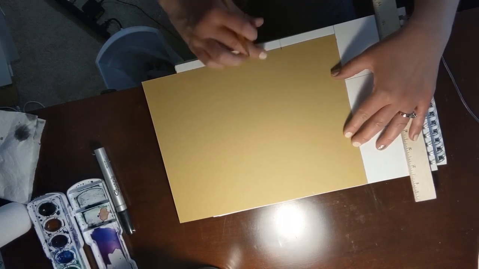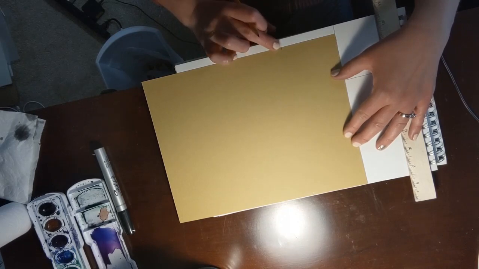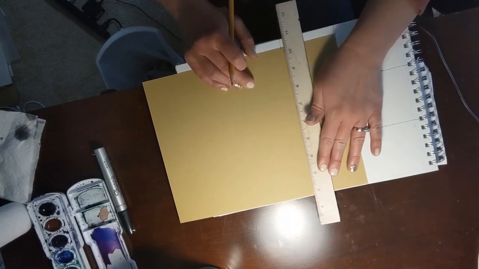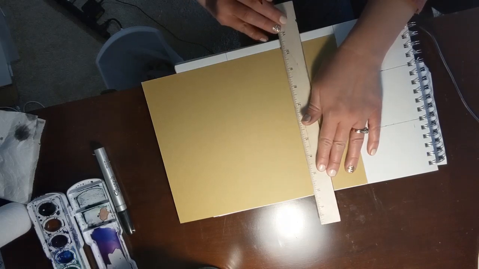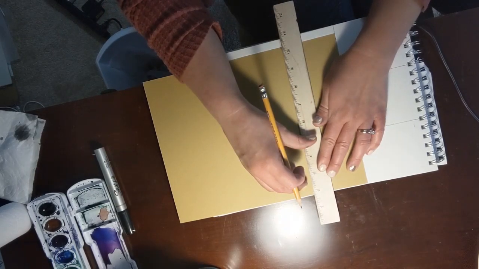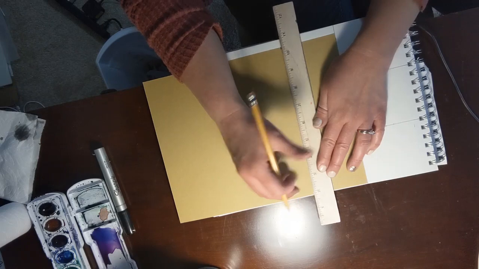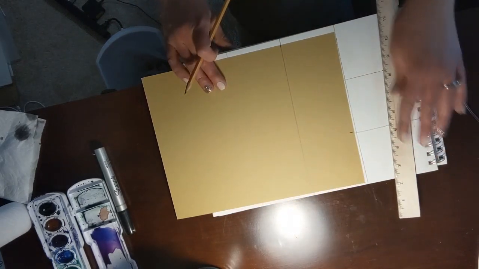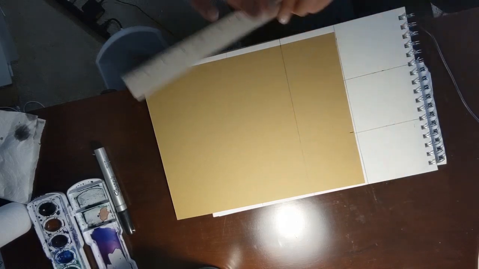Making a line at the very bottom. Hash mark just like we did before. And now I'm going to connect that top hash mark and that bottom hash mark. Taking time to line it up really nice and straight. Now I have 1 line.